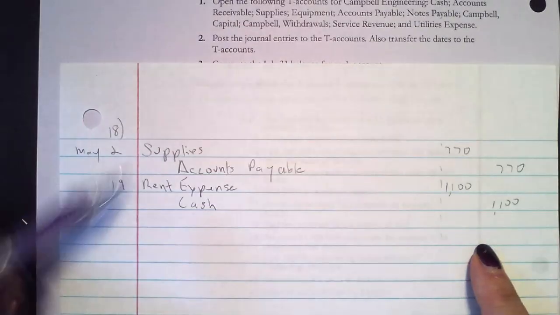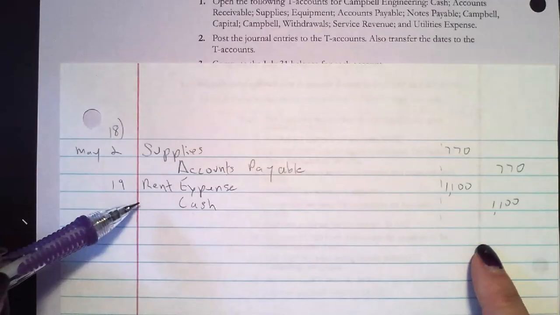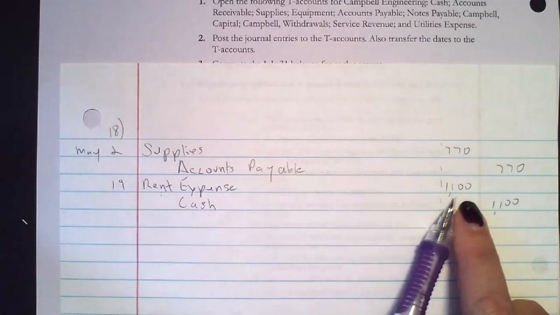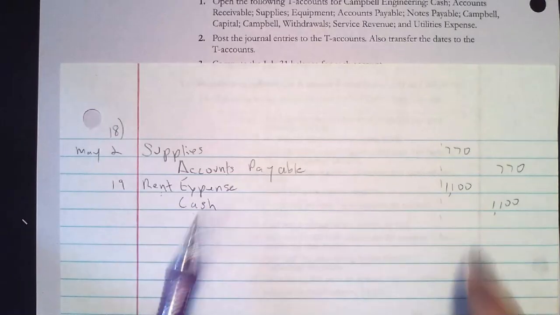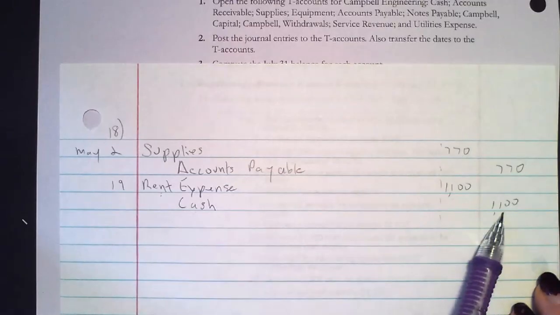My debits will always come first in every journal entry. So I have a debit to rent expense. It's on the left. The amount is on the left. I have a credit to cash. It's indented to the right, and the amount is on the right.